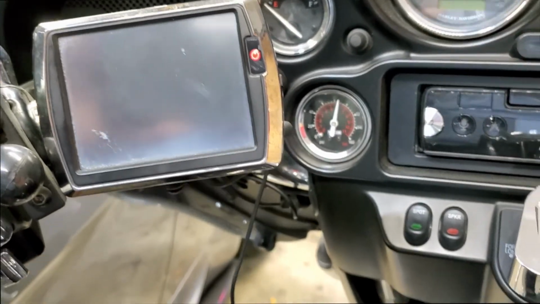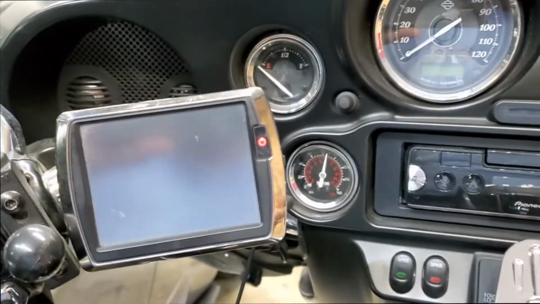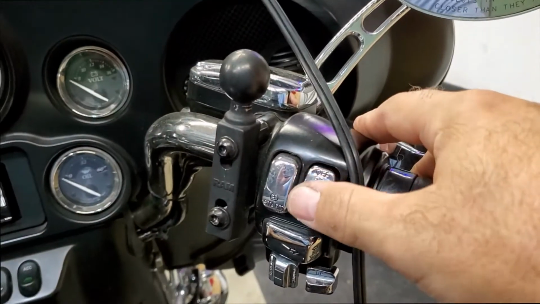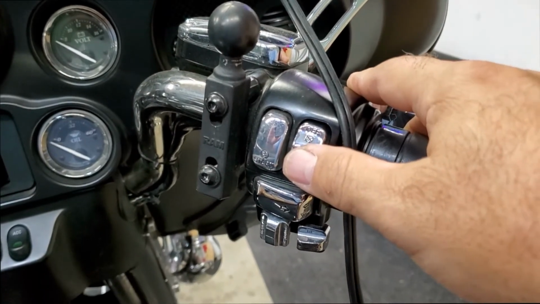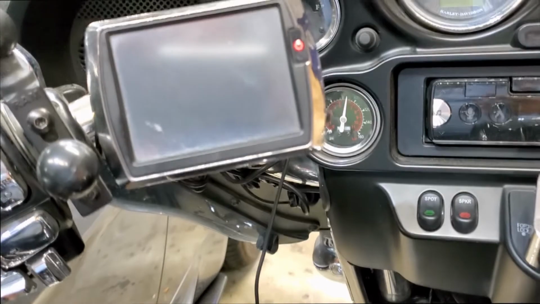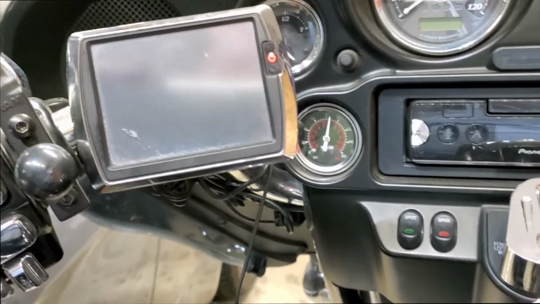It's going to reboot the computer itself, the ECU. It's going to tell you to power cycle your bike. What I do, I just simply hit the off switch, wait 10-15 seconds, hit the on switch. DynoJet sees that the ECU rebooted, and it pulls back up. You're ready to rock and roll at that point.